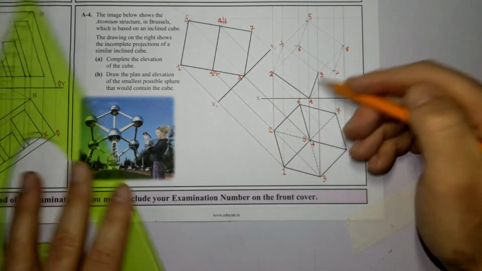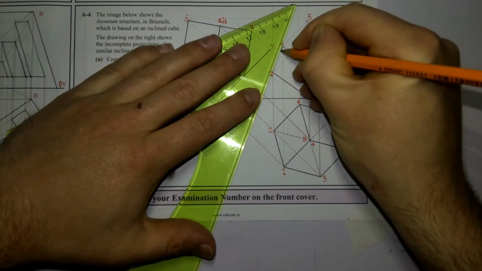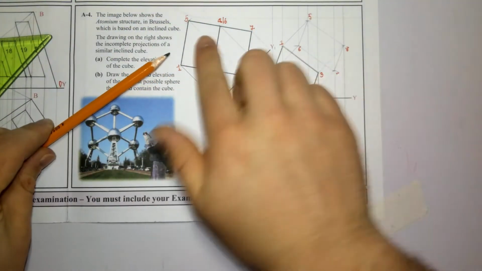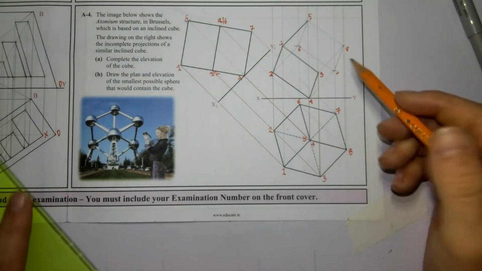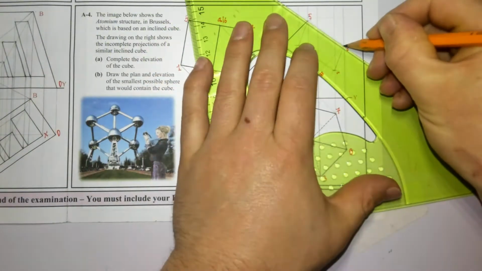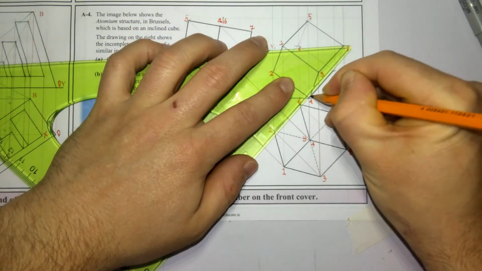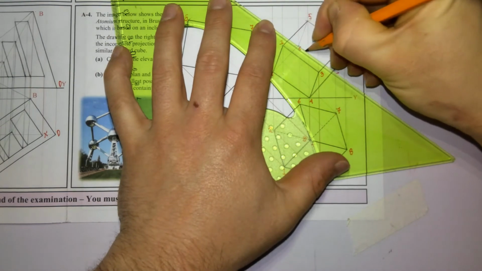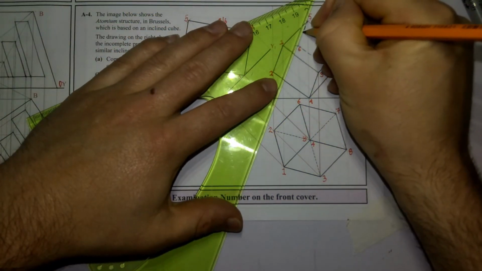Now where I'm pointing my pencil there, I can see that face 1, 3, 2, 4, so I can mark that in as heavy. I can see line 1 to 5 as I look in from the auxiliary elevation, so I can make 1 to 5 heavy. Then I can see 5 to 8 and 8 to 3 as heavy. I'll be able to see 3 and 4 as heavy, 8 and 7 as heavy, and then you can see the hidden detail yourself there. And then we'll do the sphere.